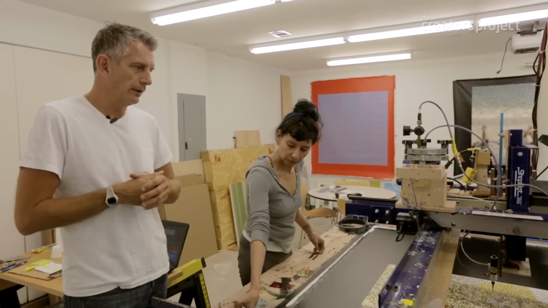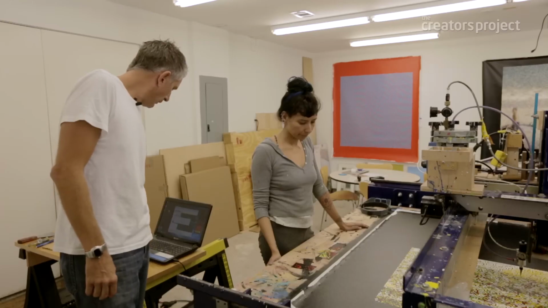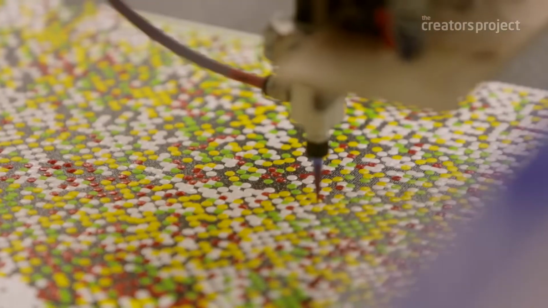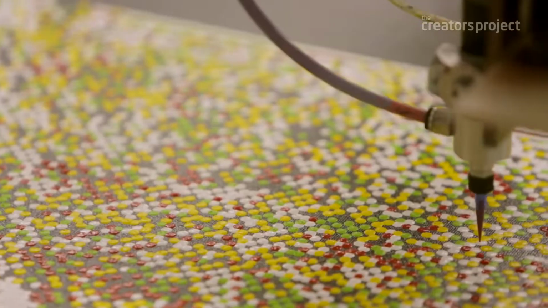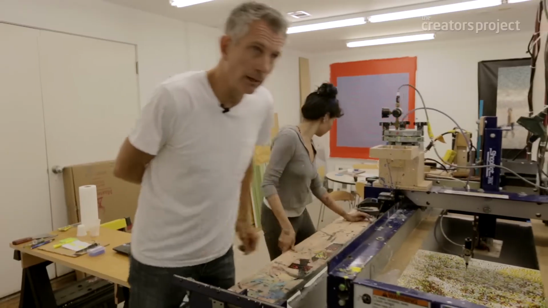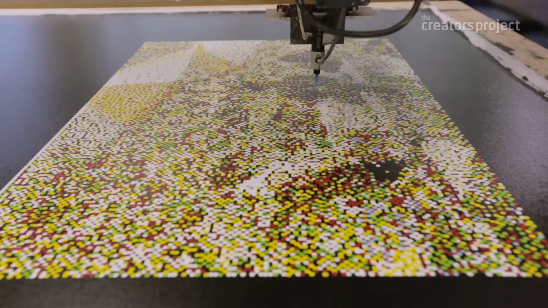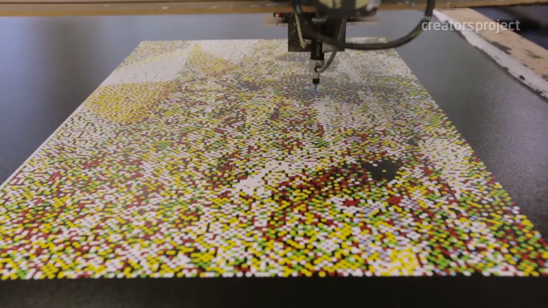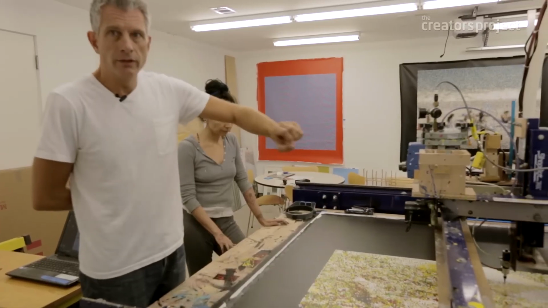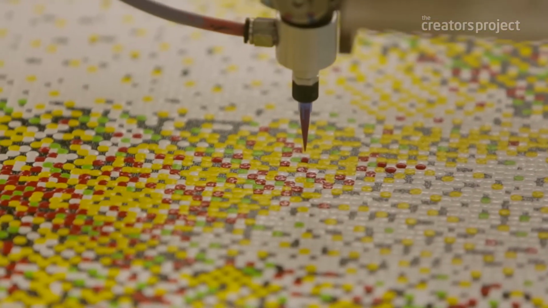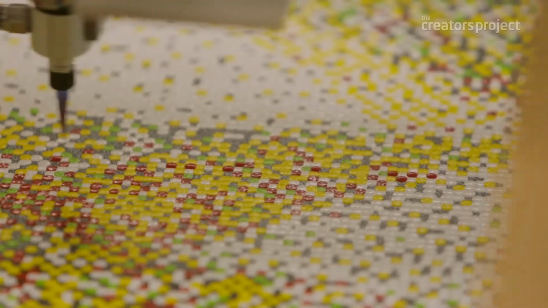So basically what we're doing here is we're working on a painting. This is the software. It's controlled by a laptop. So if I hit resume, this machine is going to start moving. And as you can see, the dots are being applied. The red paint is being applied by the machine. And it's fairly straightforward. The dot size is controlled by the pressure to the valve, the timing of the release of the air to the valve, and the overall pressure of the paint.